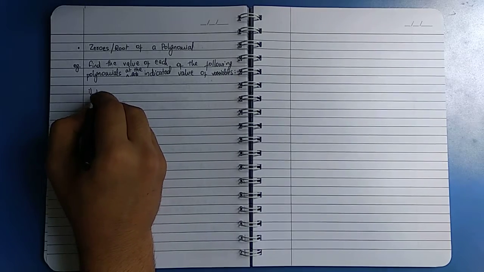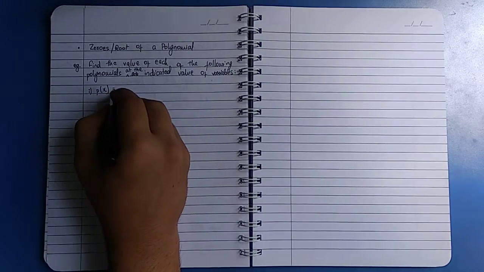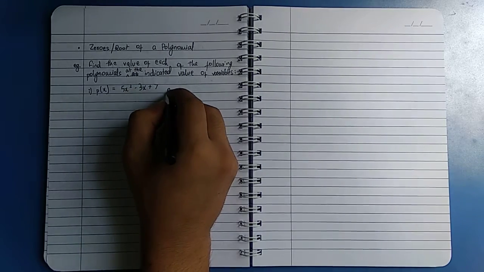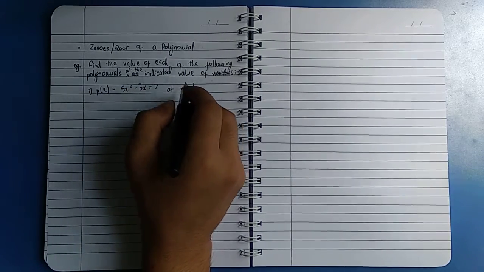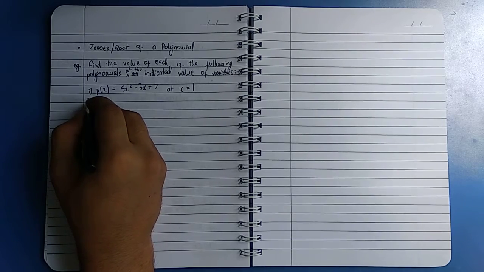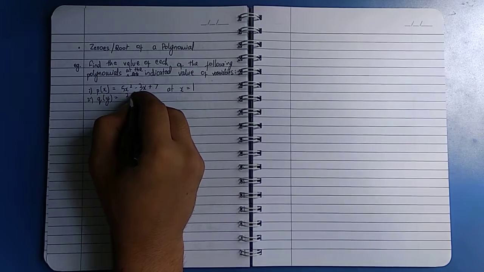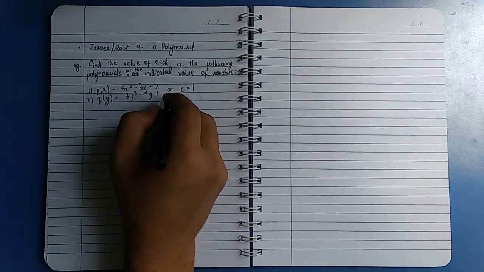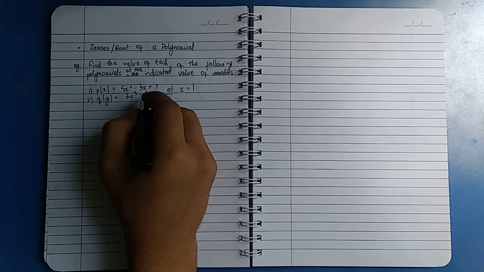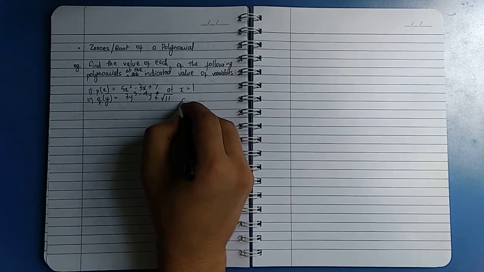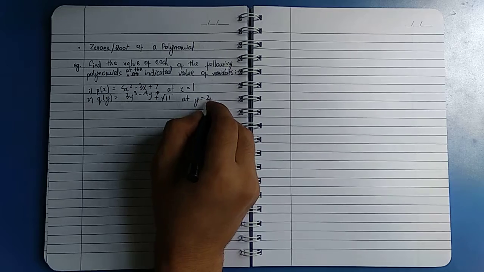Number 1, p of x equals 5x square minus 3x plus 7 at x equals 1. Number 2, q of y equals 3y cube minus 4y plus root 11 at y equals 2.